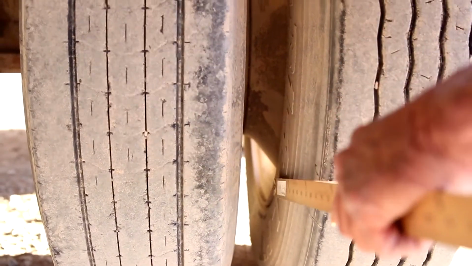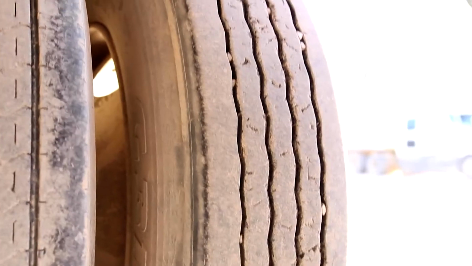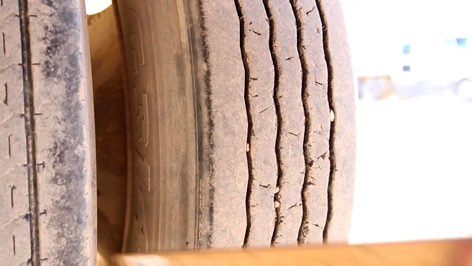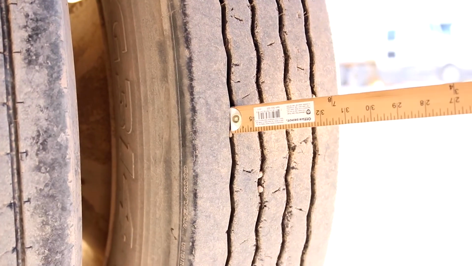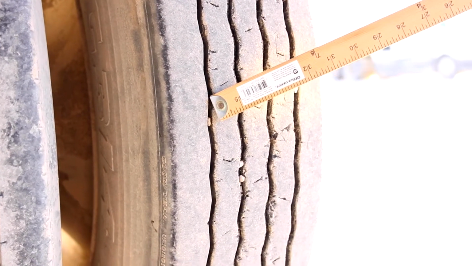Coming to the outside, the tread wall and the outside tire. No abrasion, bulges, and cuts, no audible leaks. And again, tread depth must be at least 2/32 of an inch, each major groove, worn evenly.